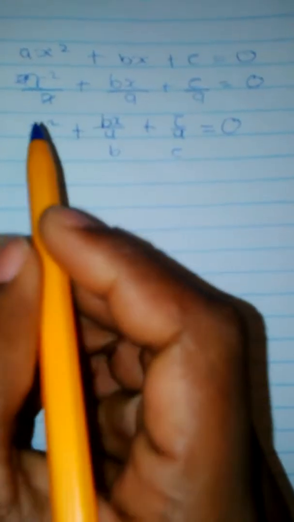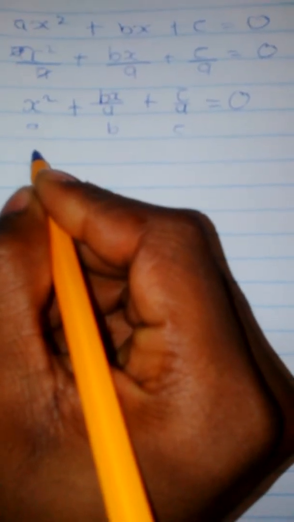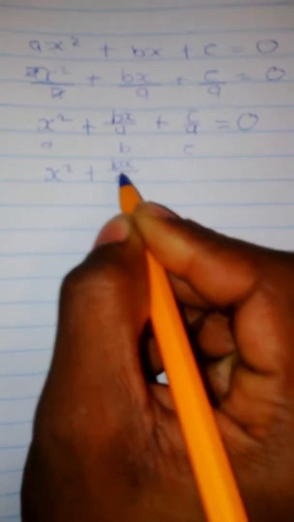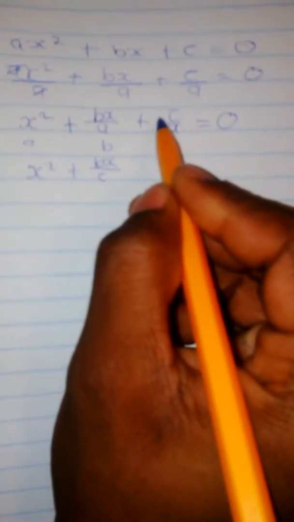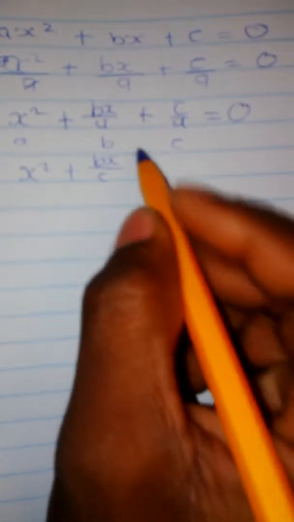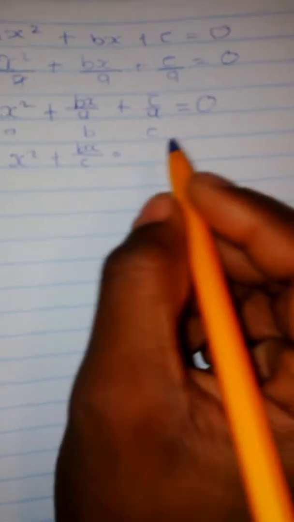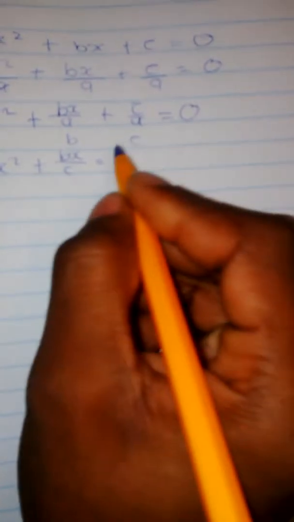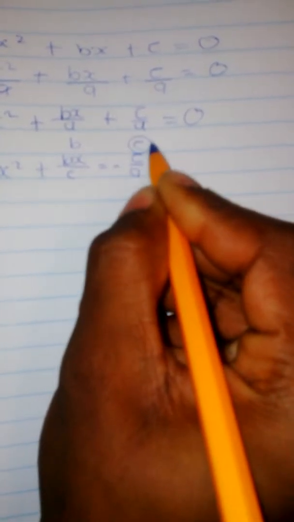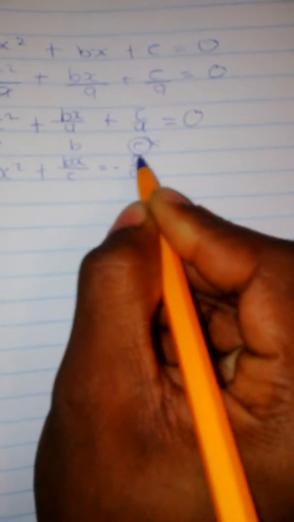But first, step 1 that you shouldn't forget: you should always take off the constant. As you can see, c divided by a is a constant, so when we take it to the other side, it becomes negative c all over a.